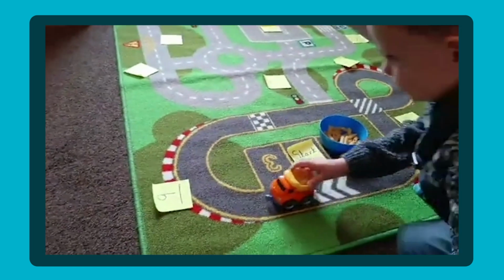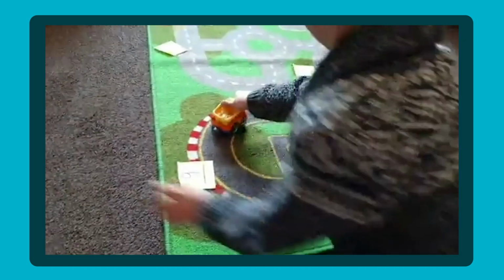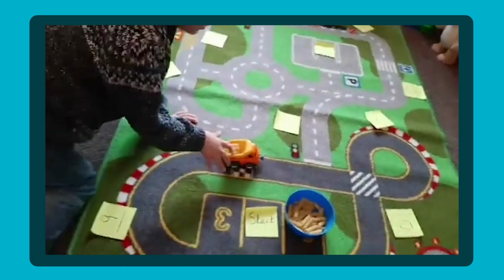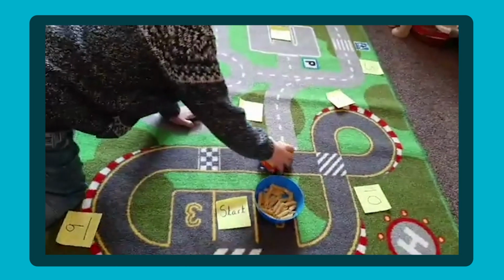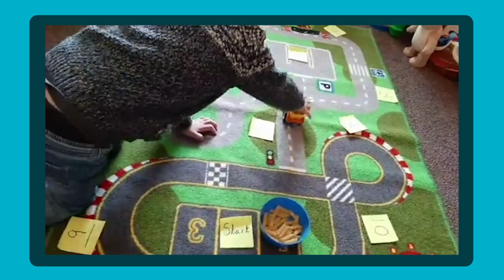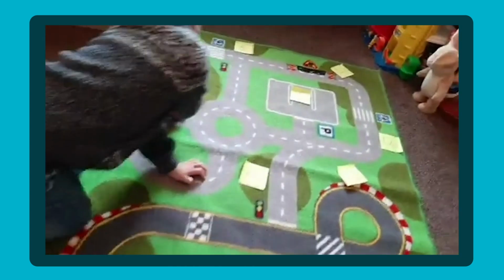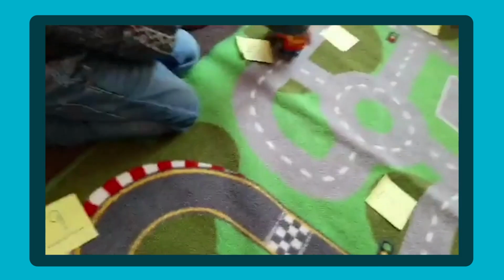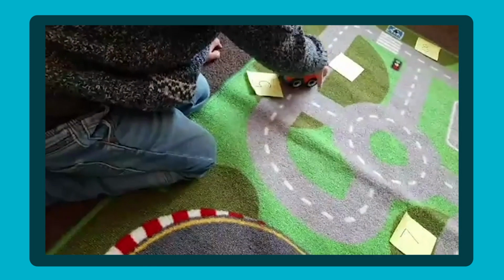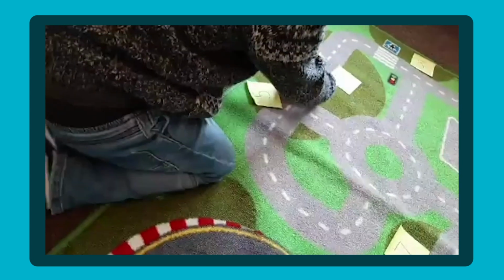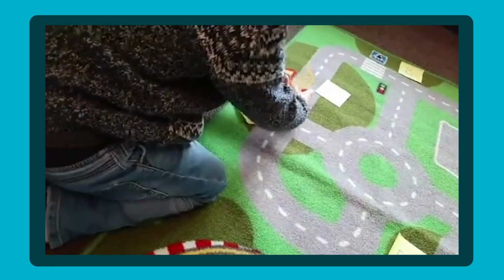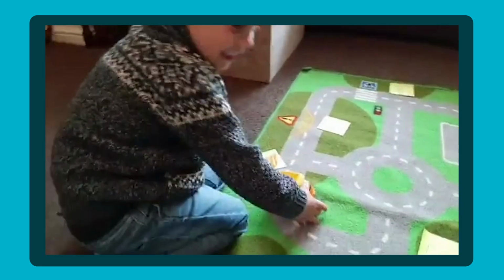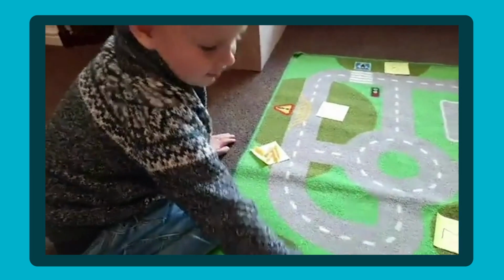Off you go. So this is also looking at hand-eye coordination as well. Gabriel's having to stay on the roads as he drives his dumper truck. That's it. So make sure you get to number 5. Have you got there? Dump out the pasta onto number 5. Dump it out. Good boy. Well done. Okay, do you want to pass me the number truck back?